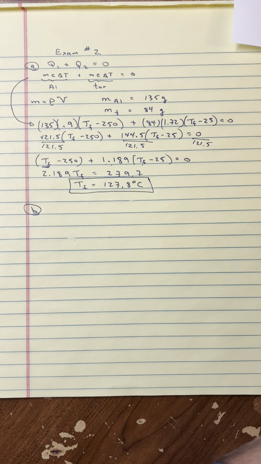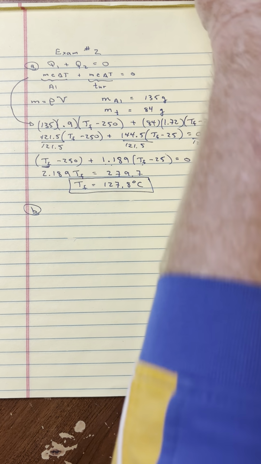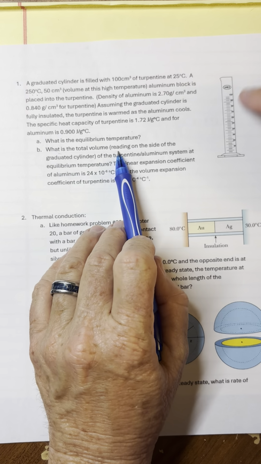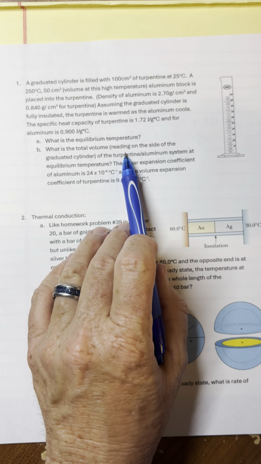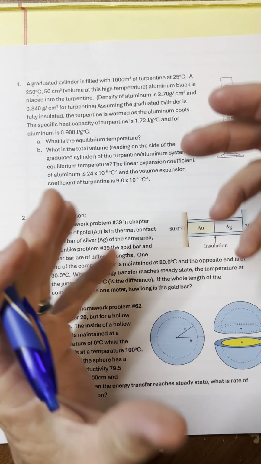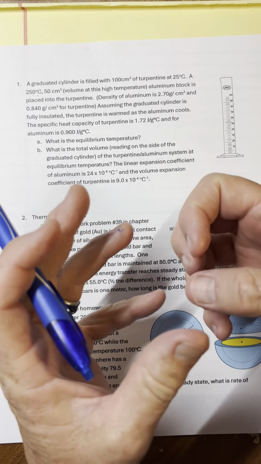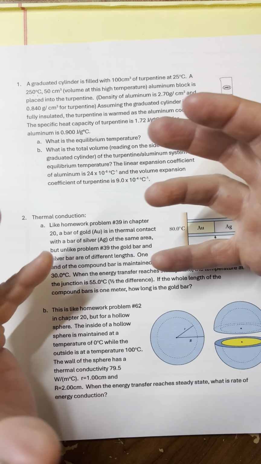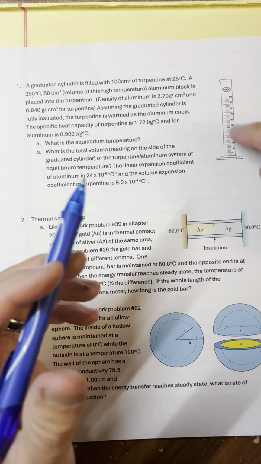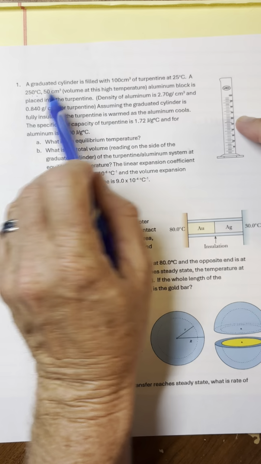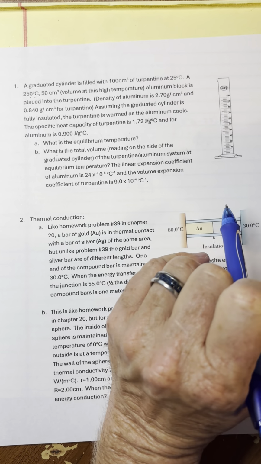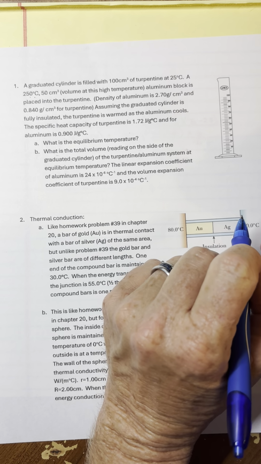Okay, nice. Now, the next part of this question, second half, B, it says, what is now the total volume of the reading here? And if we didn't have any thermal expansion or contraction, because it looks like the turpentine is going to warm up, so it's going to get bigger, and the aluminum is going to cool down, so it's going to get smaller, the total volume would be the 100 plus the 150, and we would look on the side of the graduated cylinder and read 150.